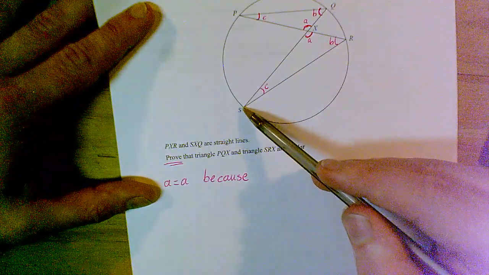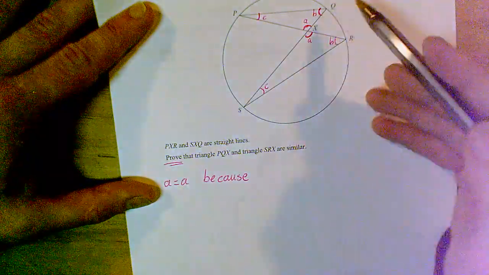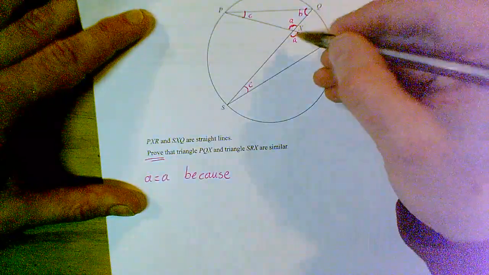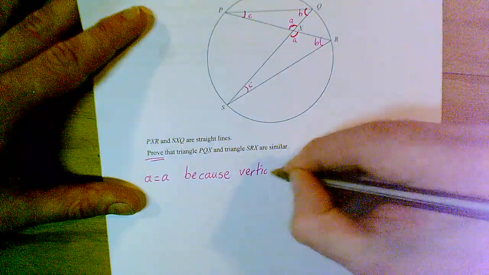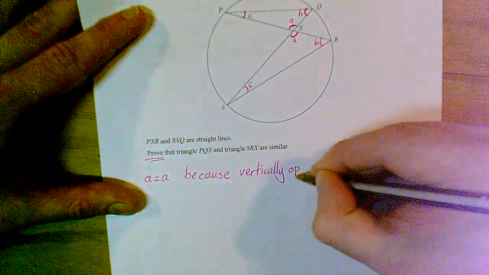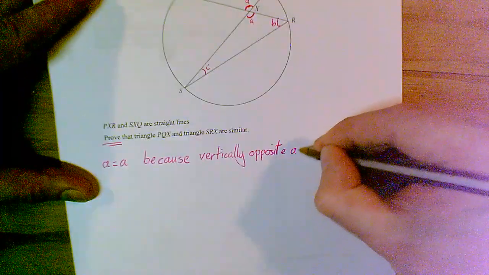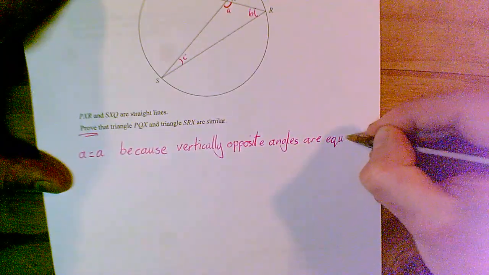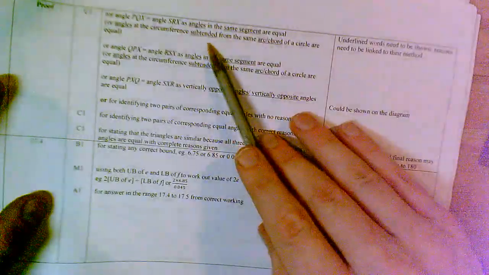You should maybe be writing SXR equals PXQ, but I've just written A equals A. Because, and the actual proper term for that is, vertically opposite angles are equal. Vertically opposite. I think it's just enough to write opposite, and just to check.